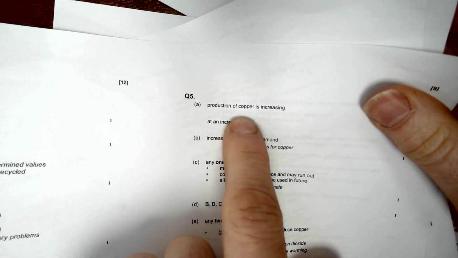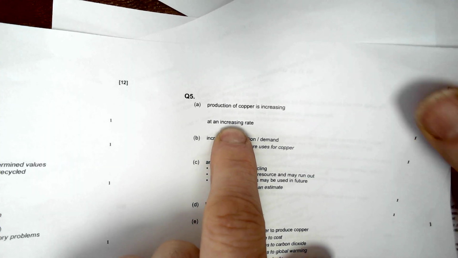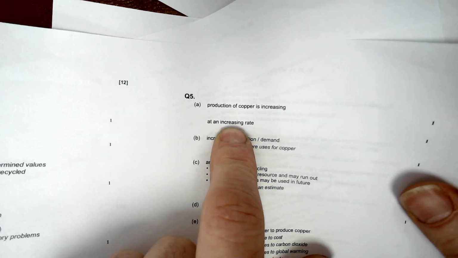Let's just have a look at what it says there. Question 5. Production of copper is increasing at an increasing rate. So I didn't say it beautifully, but I did get the idea across.